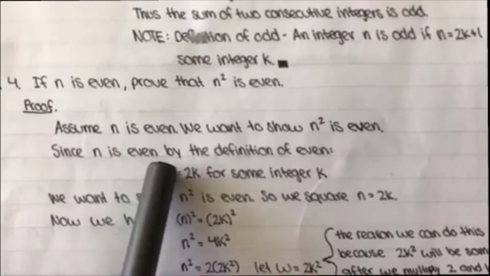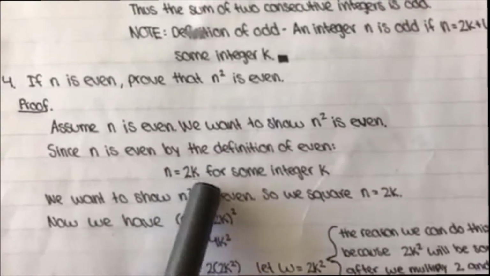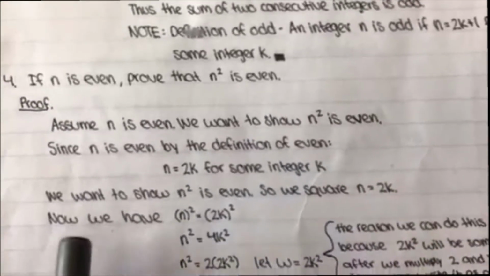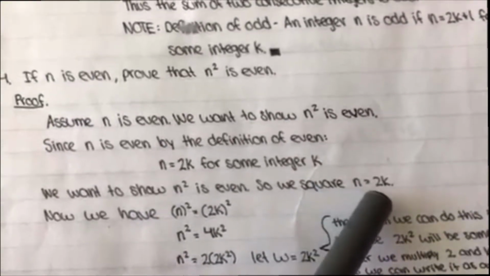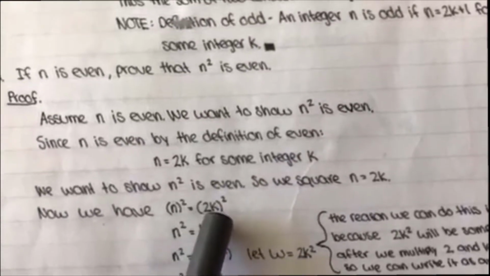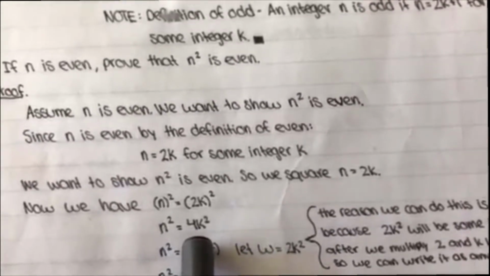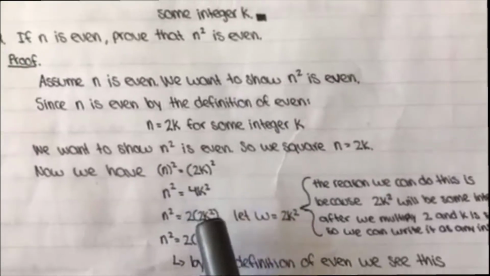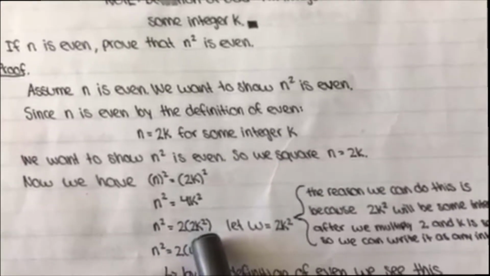Since n is even, by the definition of even, n can be written as n is equal to 2k for some integer k. We want to show n squared is even, so we square n is equal to 2k. So now we have n squared is equal to 2k being squared. So this becomes n squared. This becomes 4k squared. Next, we write n squared is equal to, and we rewrite 4k squared as 2 times 2k squared. You'll see in a moment why we did this.